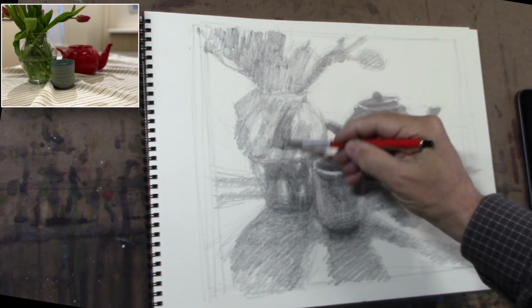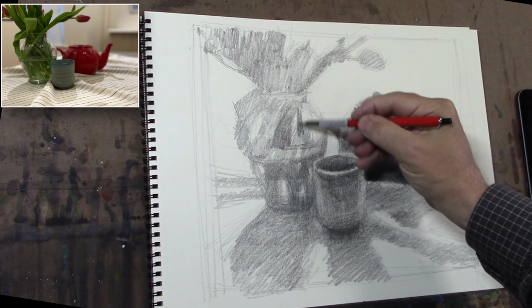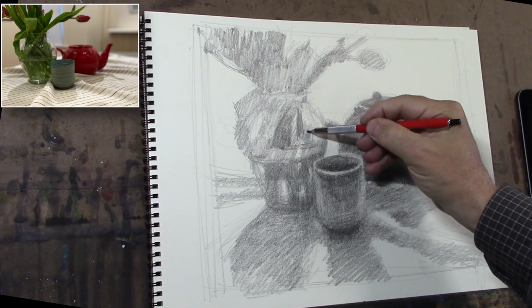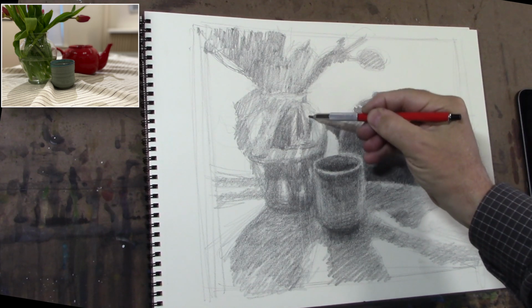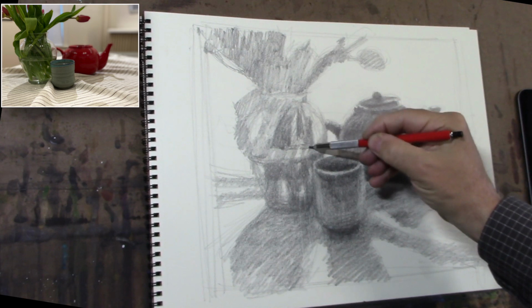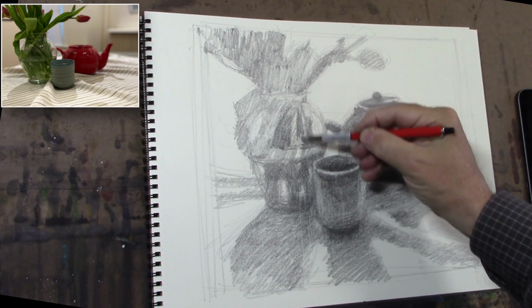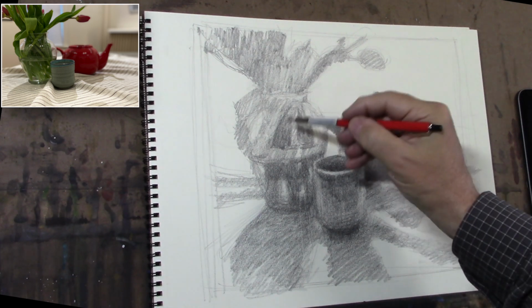Here I'm starting to be a little more aware of the variety of shapes. I'm not following it implicitly, but I just want to break it up a little bit.